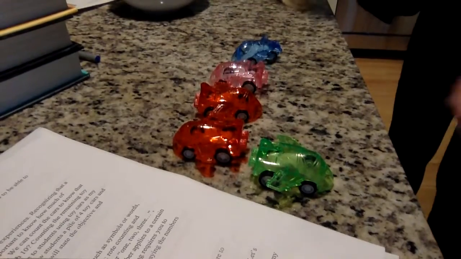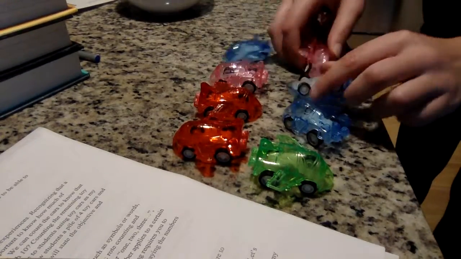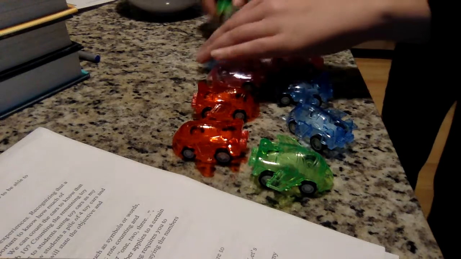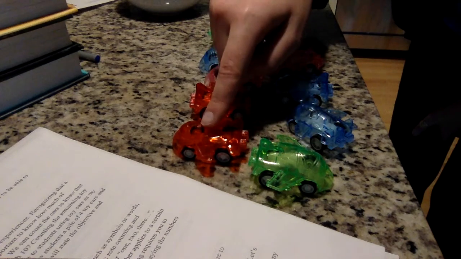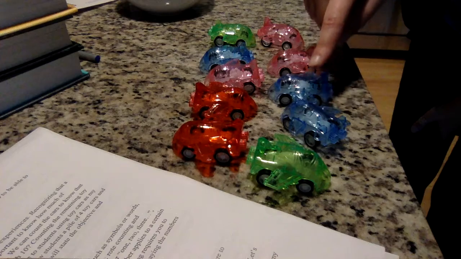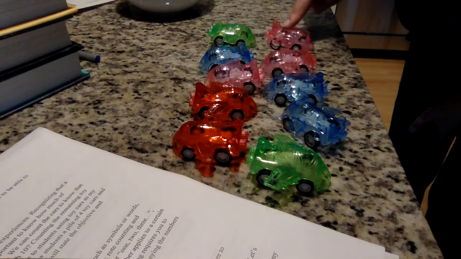We are faced with numbers during our everyday experiences. Recognizing that a certain number relates to an amount of objects is important to know of how much something there is. Let's use toy cars as an example. We can count the cars to know that there are 10. So let's take a look at our cars and we'll count them to know that there are 10. One, 2, 3, 4, 5, 6, 7, 8, 9, 10.